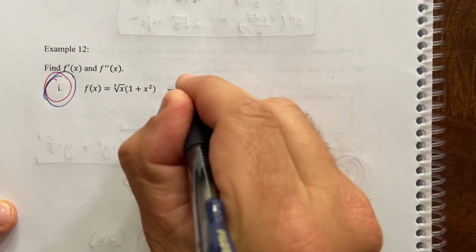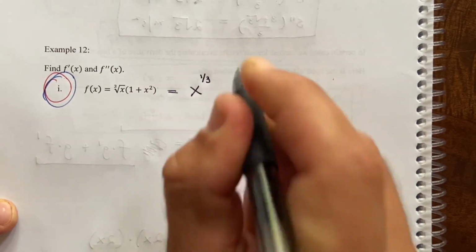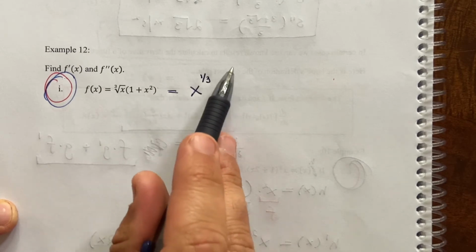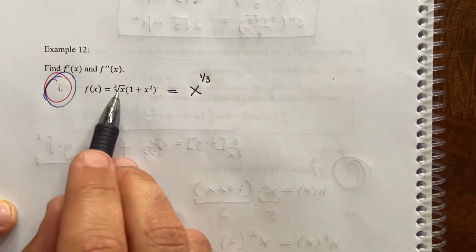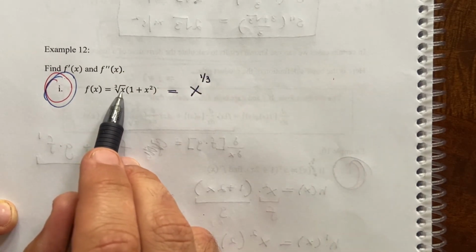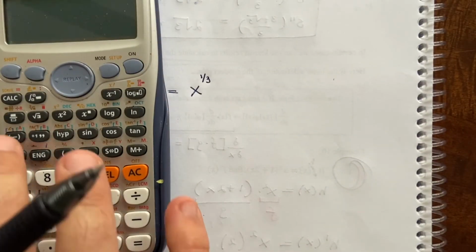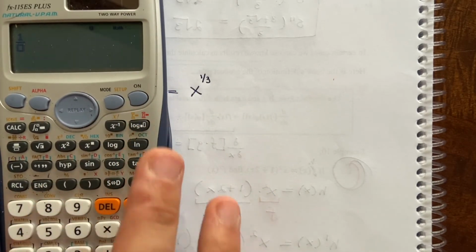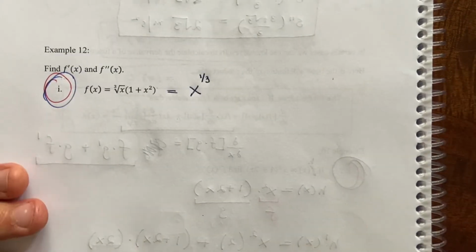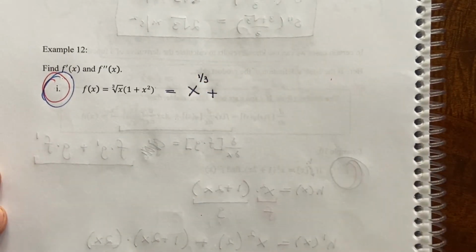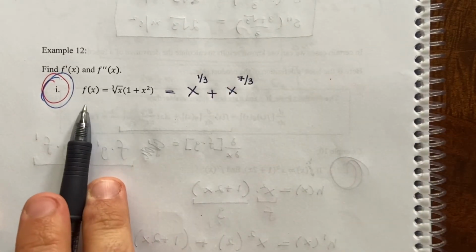So f is the exact same as, maybe I'll just rewrite it as x to the 1/3 power. Cube root, same as 1/3. And for differentiating purposes, it's nice to have powers instead of roots. So another x to the 1/3 times x squared, that means I need to take 1/3 and add 2. This is my power now on x. So this will be plus x to the 7/3. Okay, so this is just f. This is not the derivative.